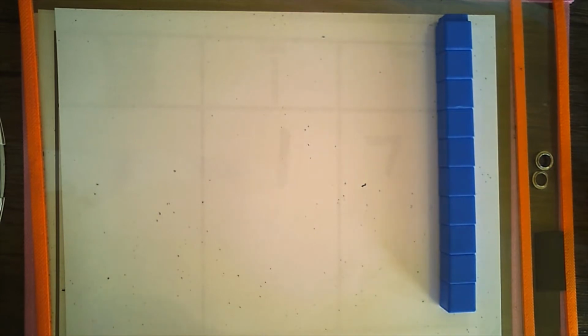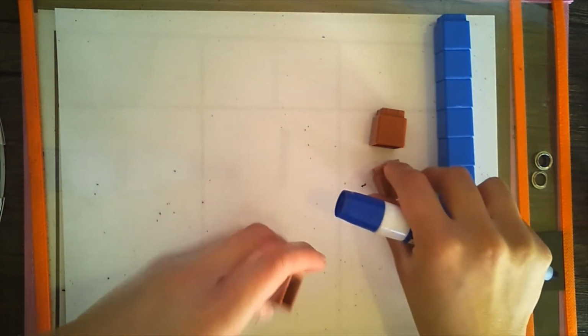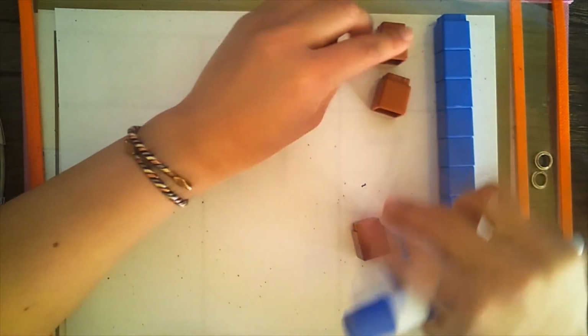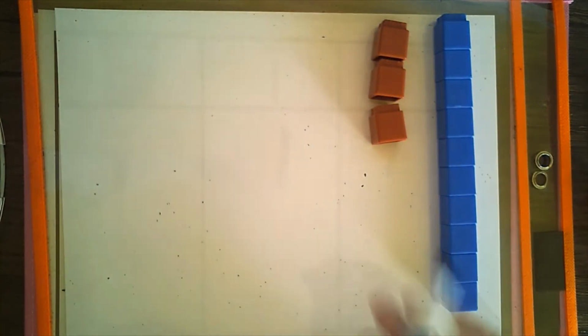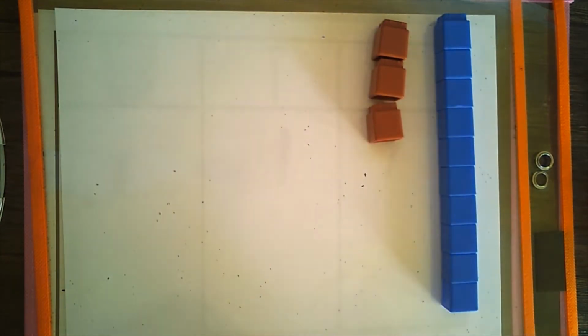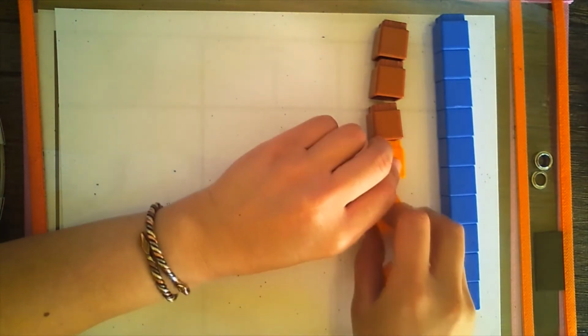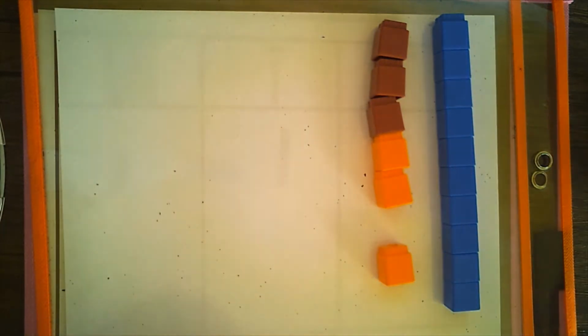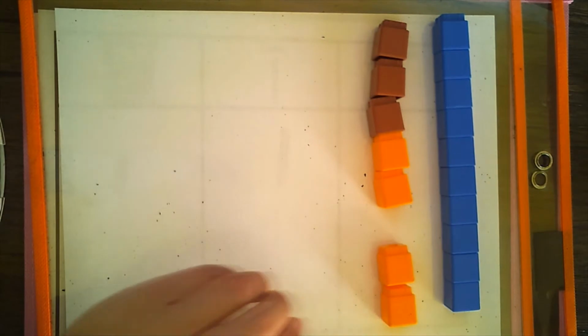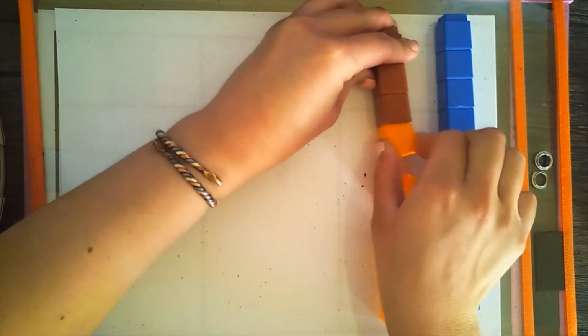All right, let's solve another problem together. We're going to use our cubes to show 13. So we have 1 ten and we have our 3 ones here. Alrighty. Now I'm going to add 7 more.